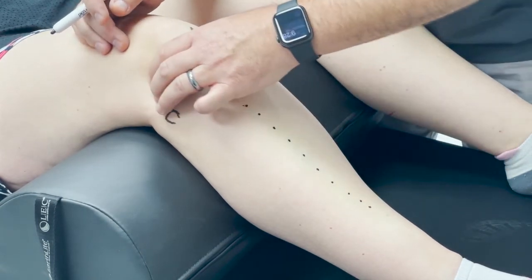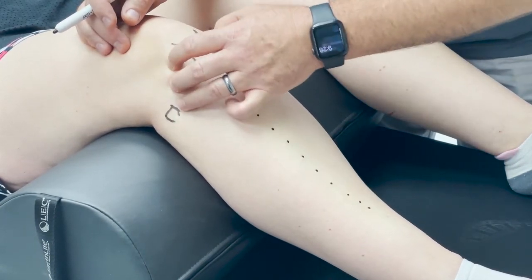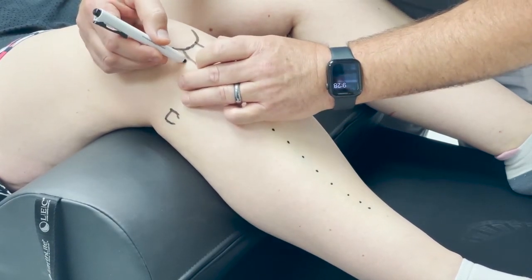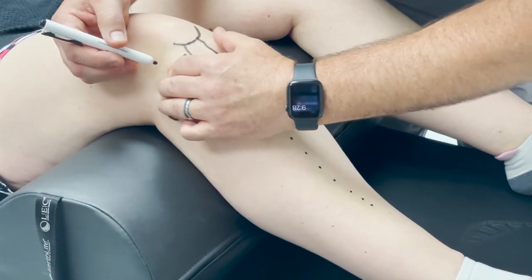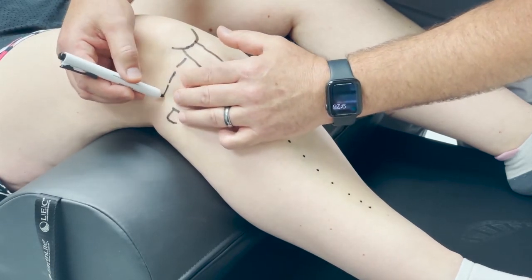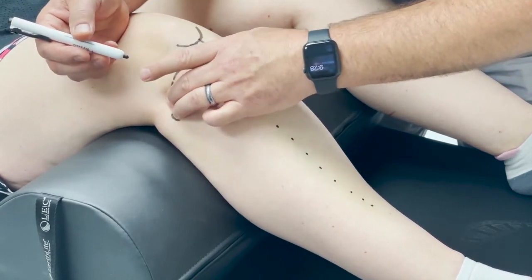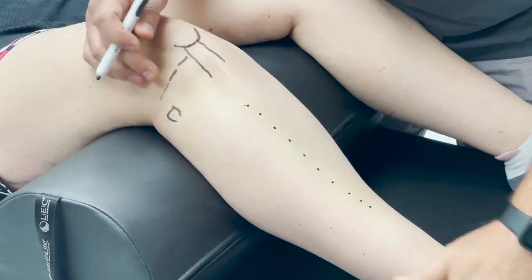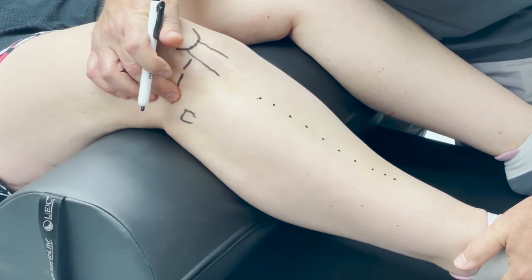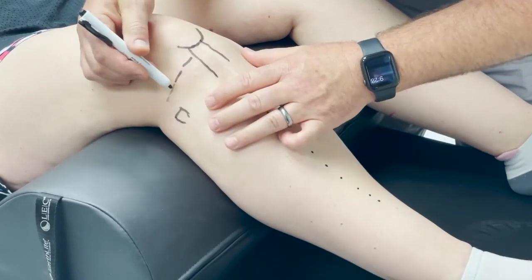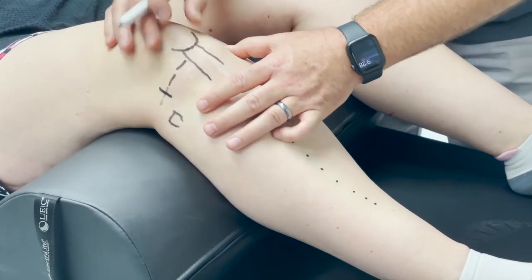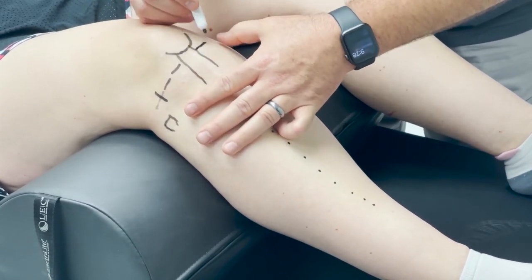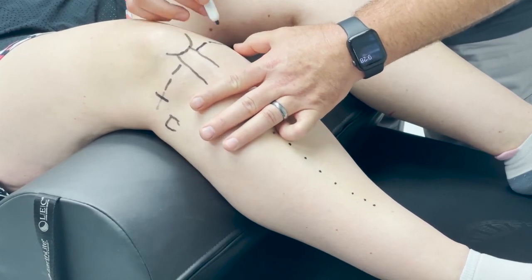Since we're here, we also want to be able to identify our joint line, because that will be useful for identifying our lateral collateral ligament. We use it medially as we come along to identify our medial collateral.